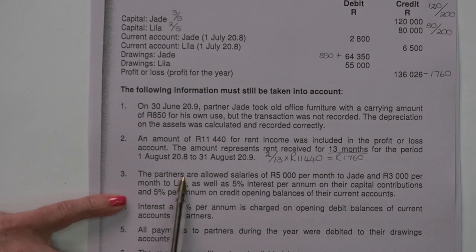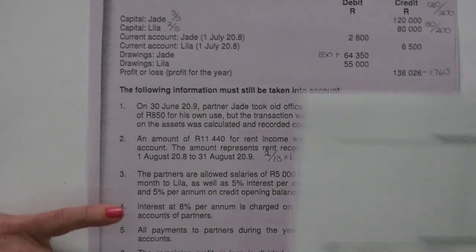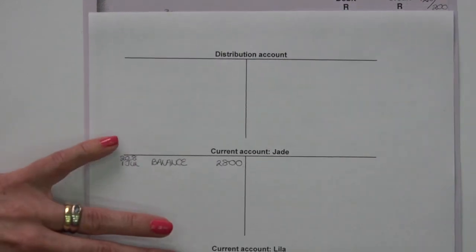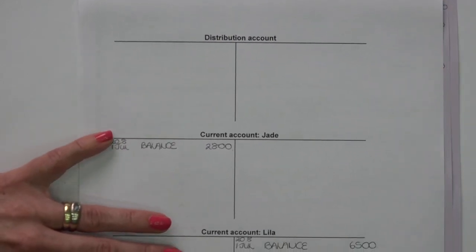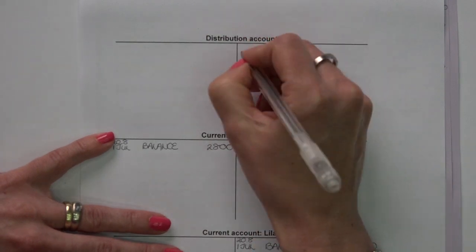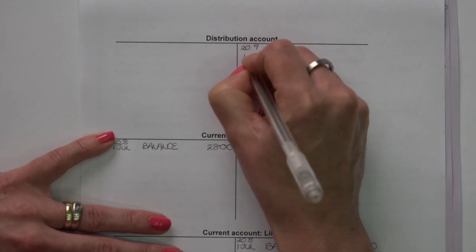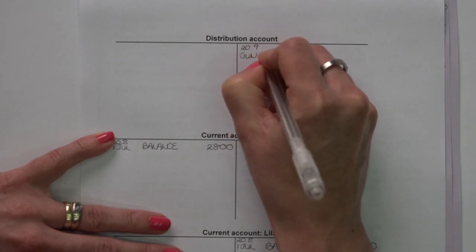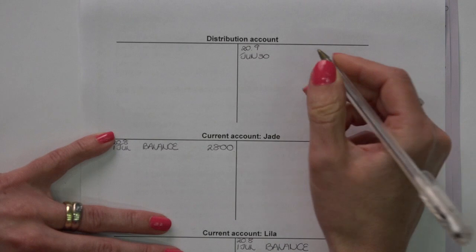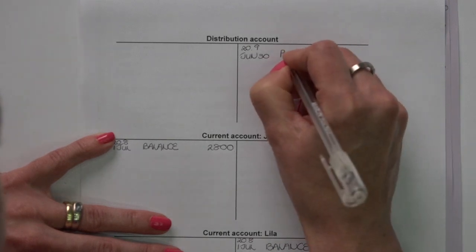In number 3, they start to give us information about how this profit was distributed to the partners. So we can start in our distribution account on the credit side with the amount from the profit or loss account that is now distributable to the partners, either by means of stipulations in the partnership agreement or then in their profit sharing ratio.